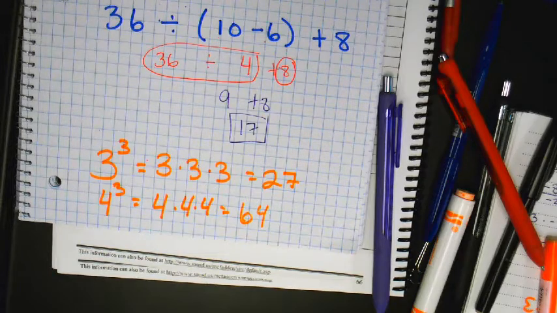All right. Order of operations level uno. 4 times 4 is 16. And then you times it times 4. So 16 times 4.